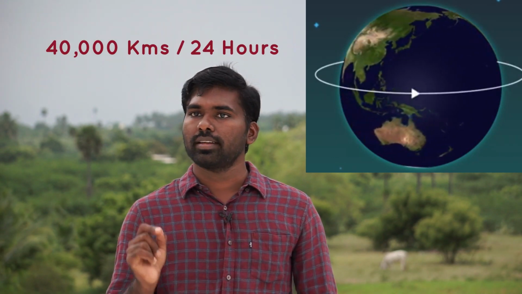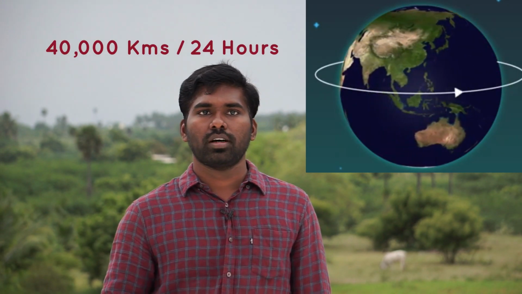Many of us think that every point on the Earth takes 24 hours to make a complete rotation with the same speed. But realistically, the planet is bigger at the equator, so it has to move faster for one complete rotation. To find the speed, let us divide the circumference of the Earth, that is 40,000 kilometers, by 24 hours. So it gives us 1670 kilometers per hour.